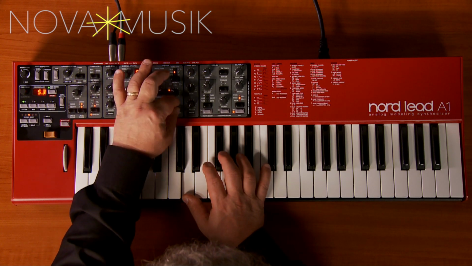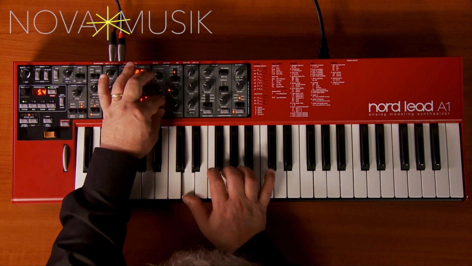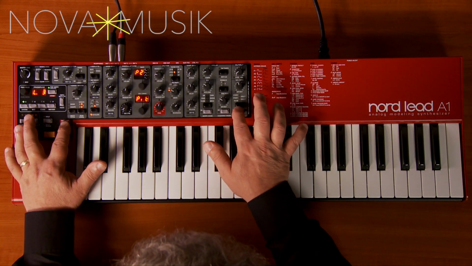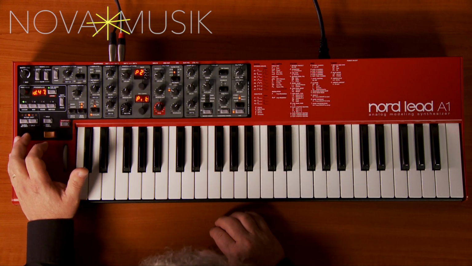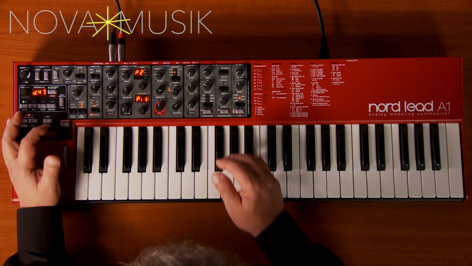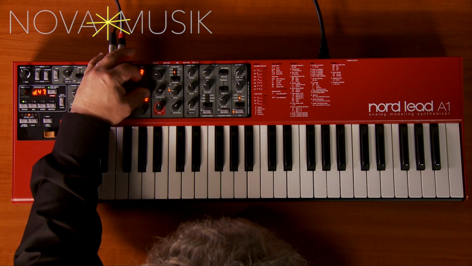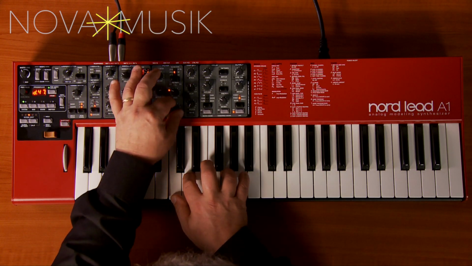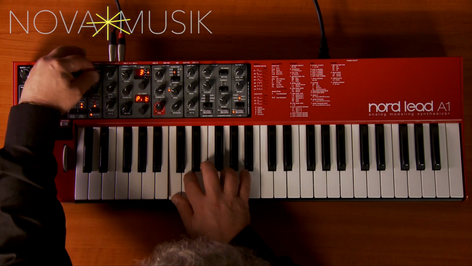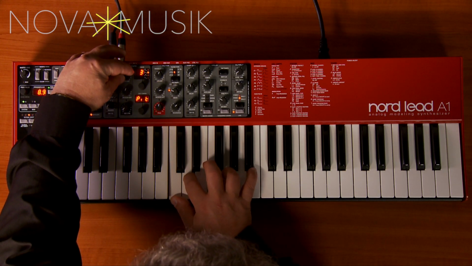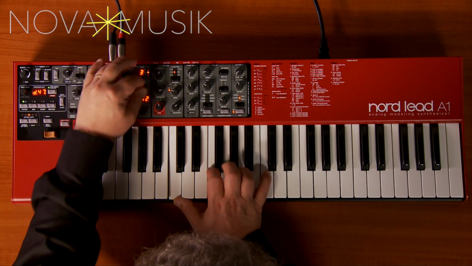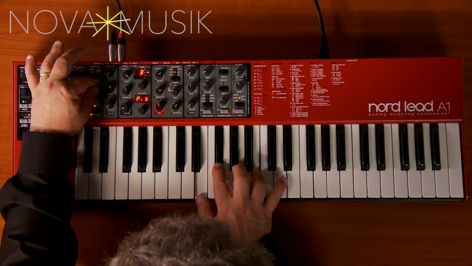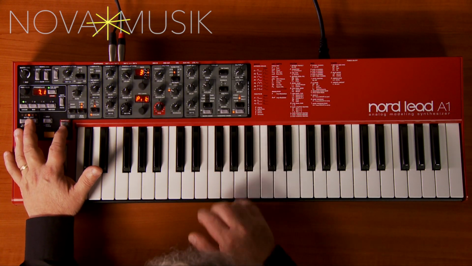So we have that patch. I'll add some resonance. Open the filter up. I'll like that. So now I've created a version. I also want to go and now make a further change, something very dramatic. Maybe I'll change the oscillator shape. I'll go to a sawtooth. And maybe I'll add an LFO. Might decide I like that.